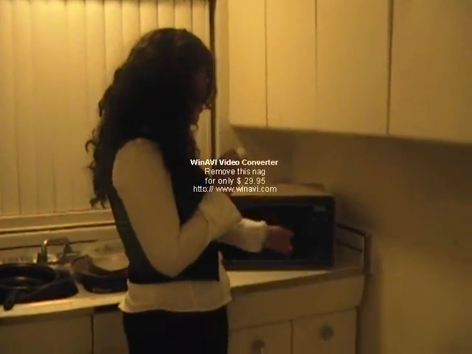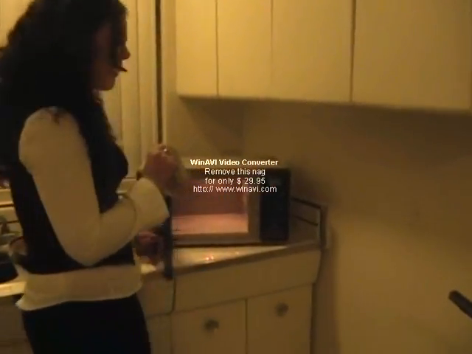Do you remember the good old days before iPods? When we used to put something in CD players called CDs? But what about putting them in the microwave?